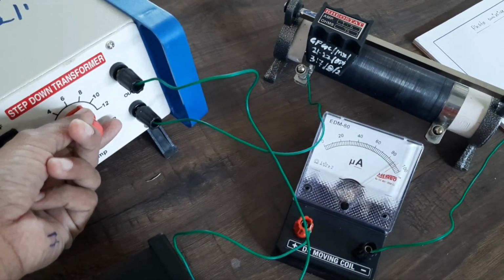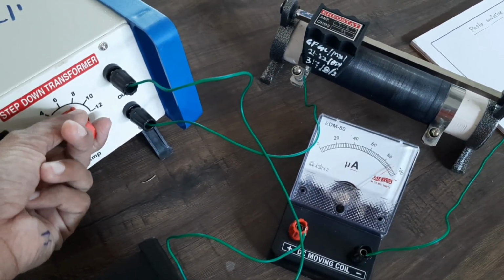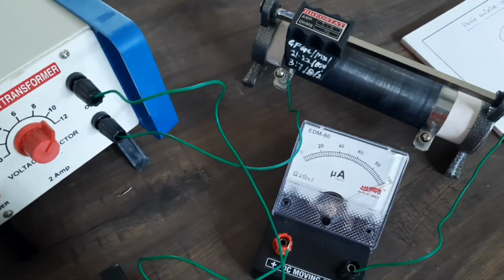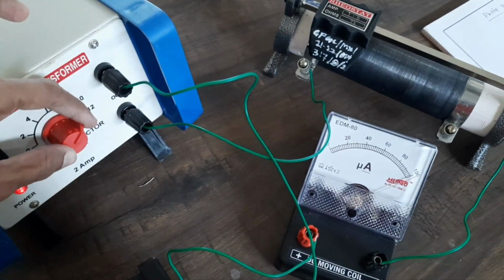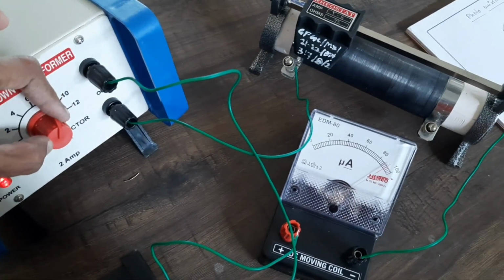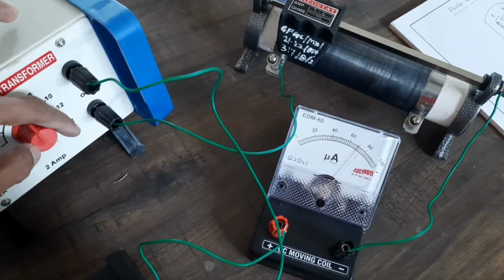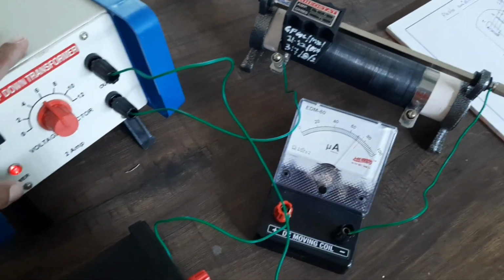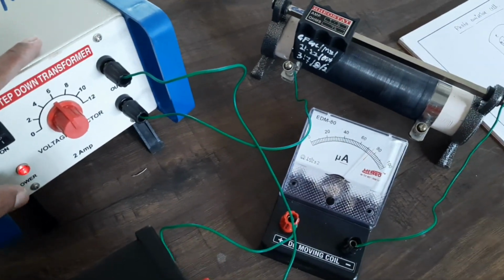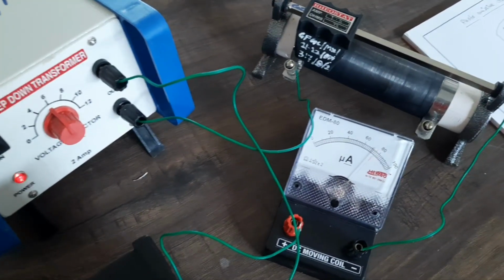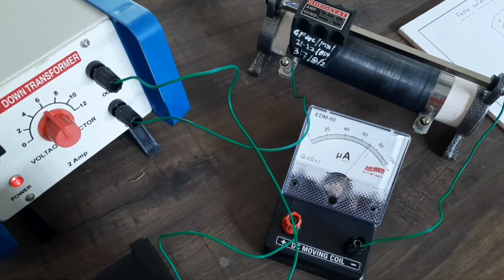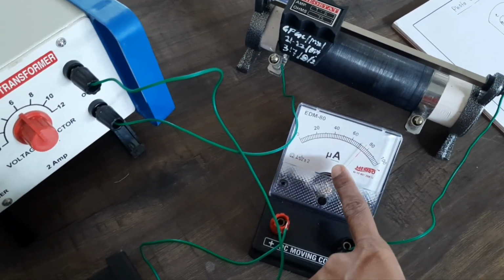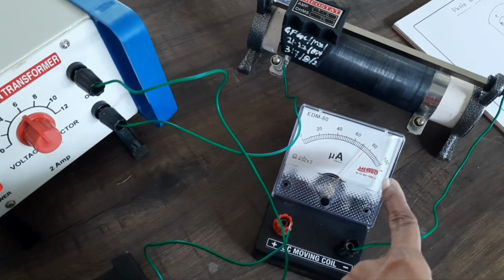At 8 volt, 90 microampere, and at 10 volt it goes beyond the range. Like that you can observe the variation in the current for the applied voltage. You can also use a maximum voltage of about 100 volt, with the microammeter range up to 500.